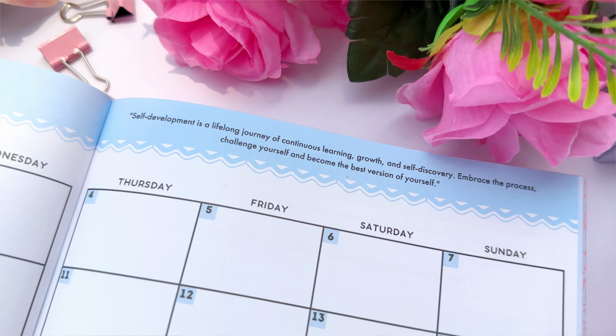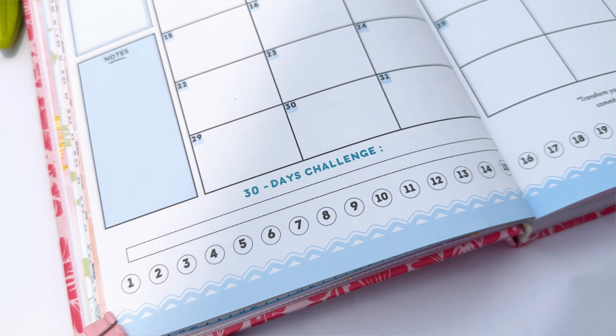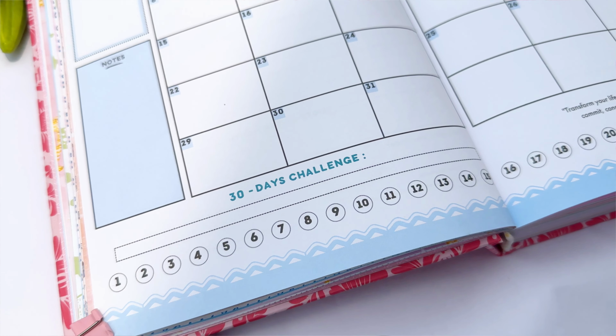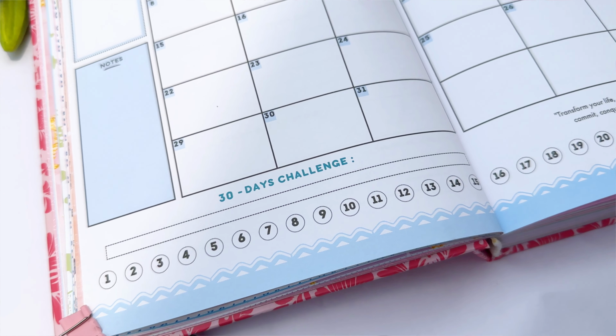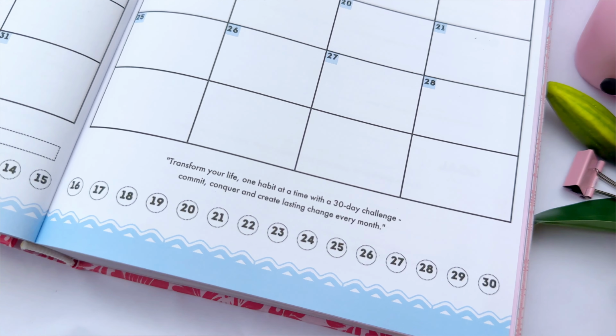So there will be a different quote every single month which will empower you and motivate you. Down here we have this section called 30 days challenge. Of course we have the habit tracker for every single month, but amongst all the habits, I want you guys to focus on one single habit for the next 30 days every single month. So this space is dedicated for that.